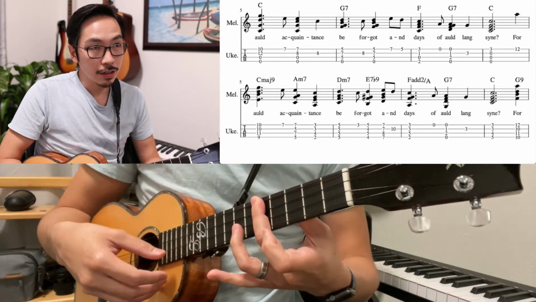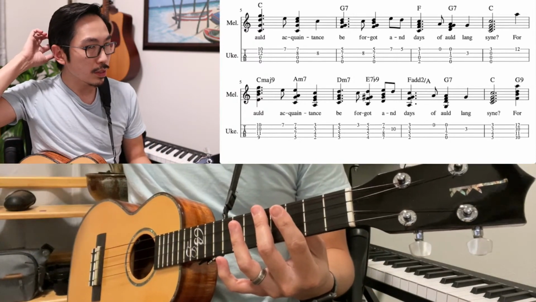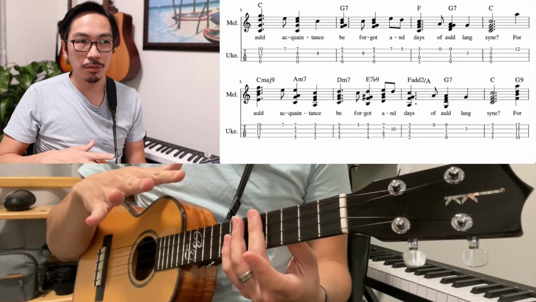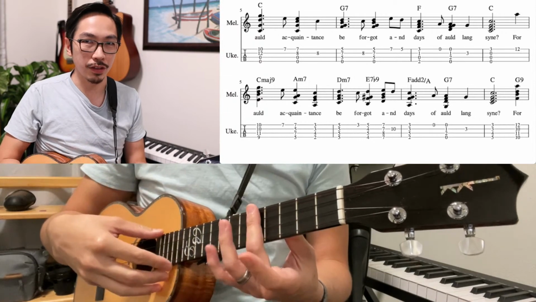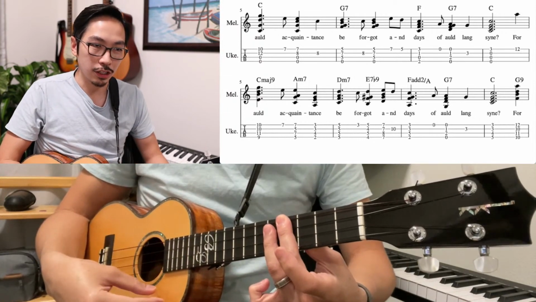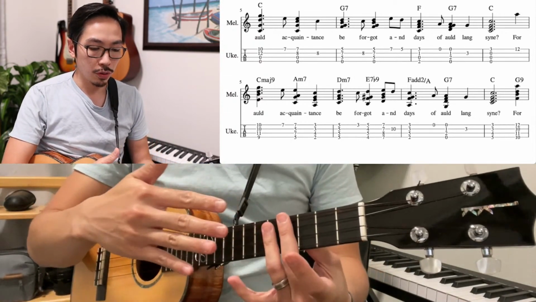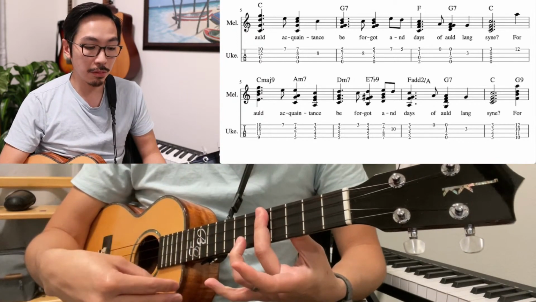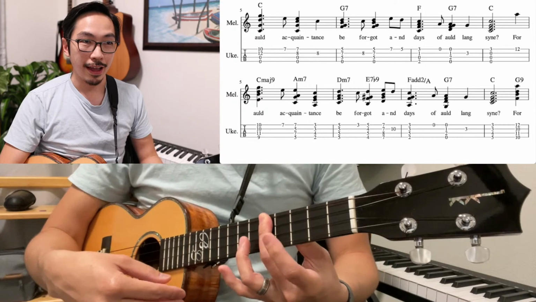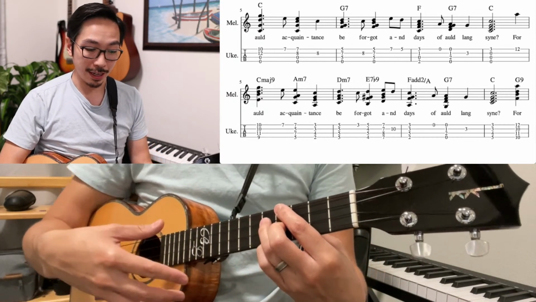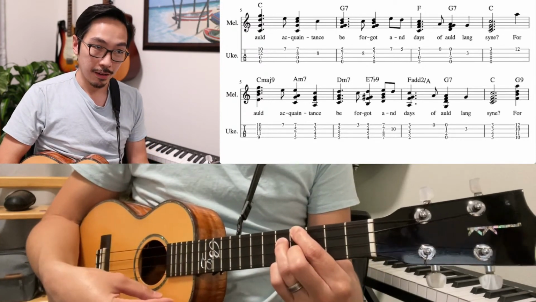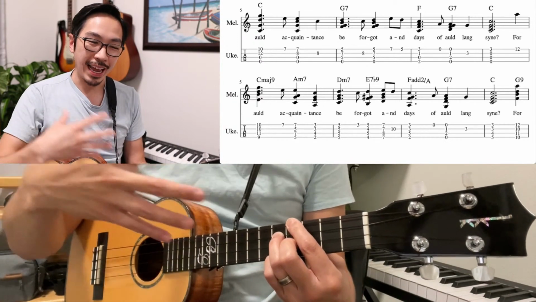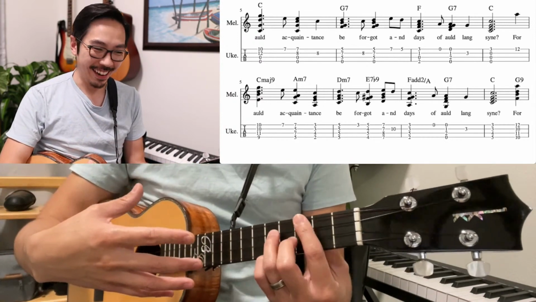Then a D minor. The reason I'm doing this is a chord substitution: the D minor sort of replaces the G7, because D minor and G7 are used together to get back to a C, right? So I'm going D minor instead of a G7. And here I'm using that E7 like I did previously, as if to pretend I'm going to an A minor chord, right?